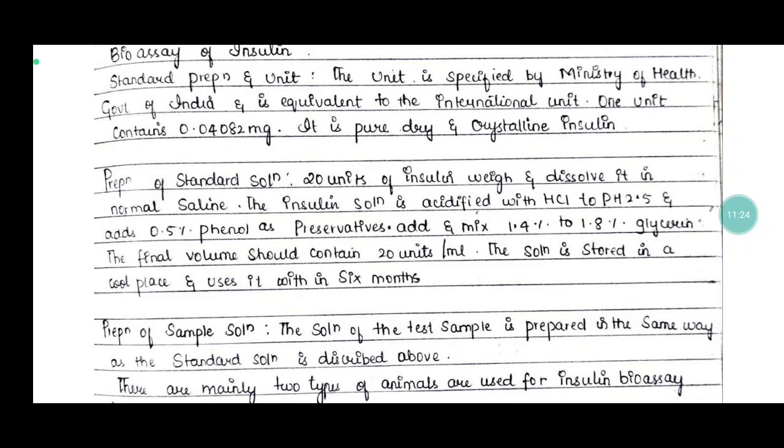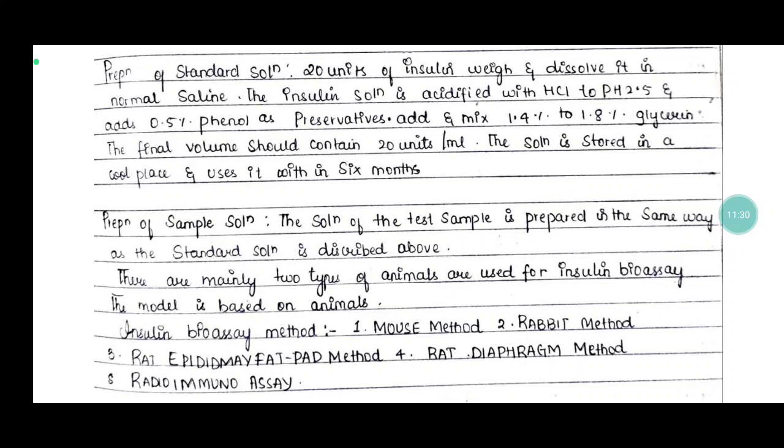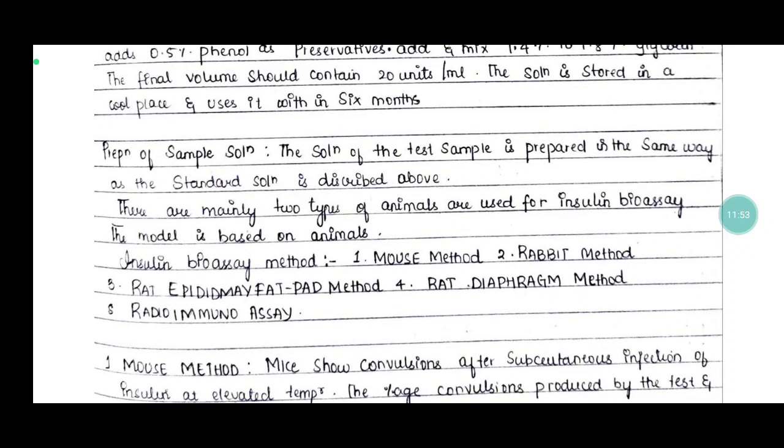The preparation of the sample solution: the solution of the test sample is prepared in the same way as the standard solution described above. There are mainly 2 types of animals used in the insulin bioassay. The methods are the mouse method, the rabbit method, the rat epididymal fat pad method, the rat diaphragm method, and lastly the radioimmunoassay.